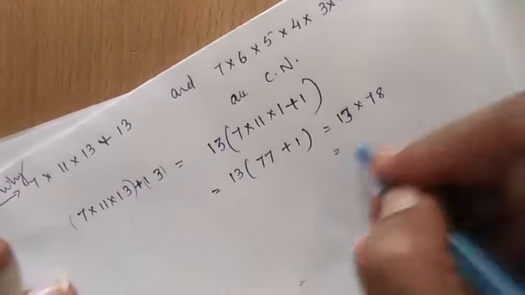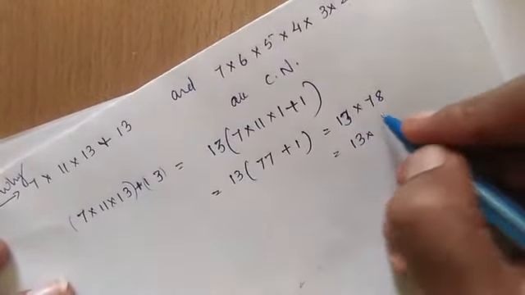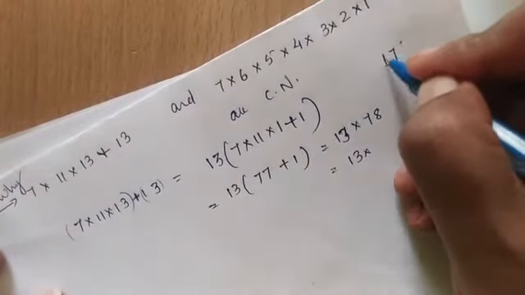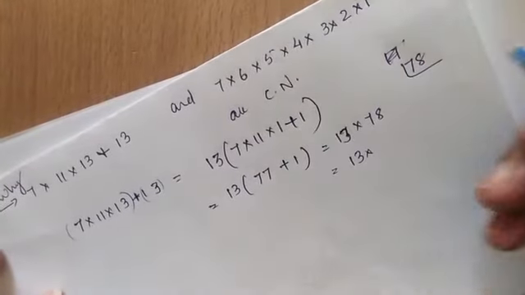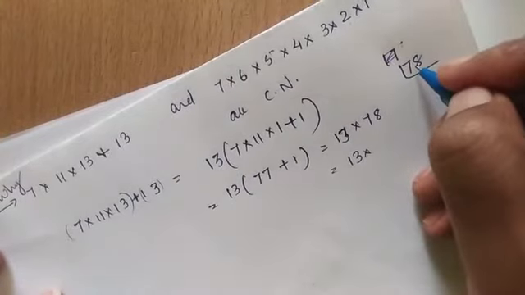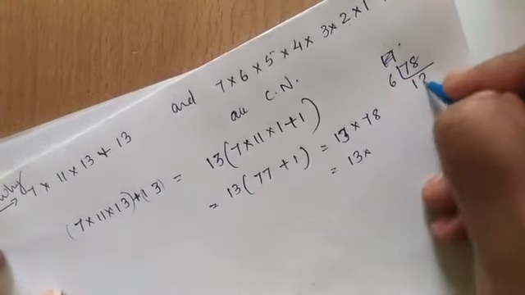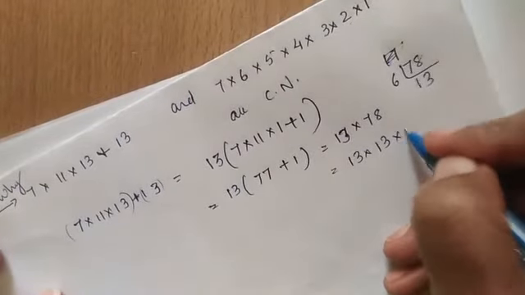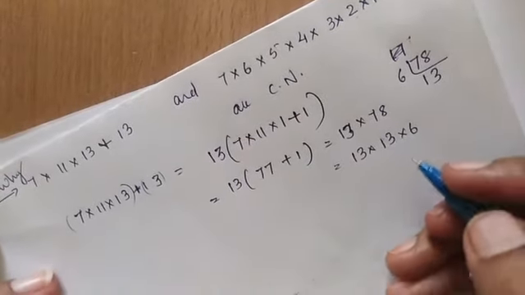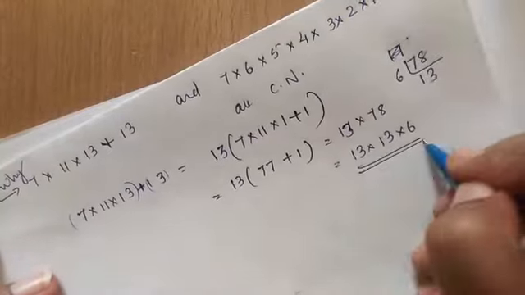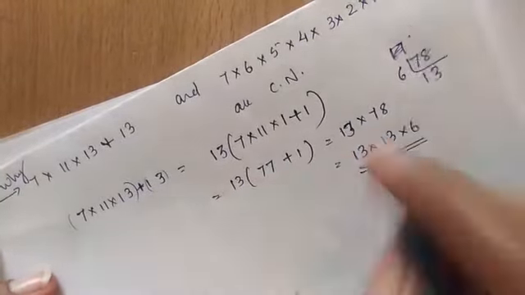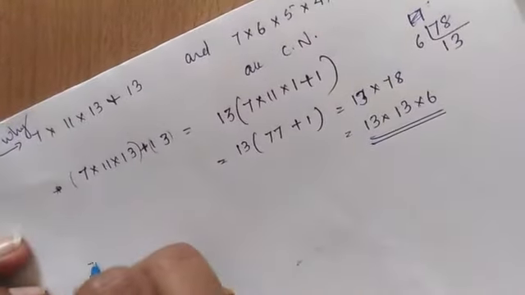We can factorize 78 as 13 into 6. These are the factors of this expression.